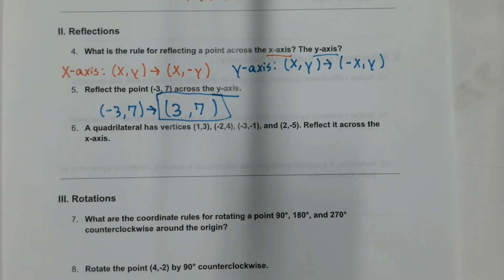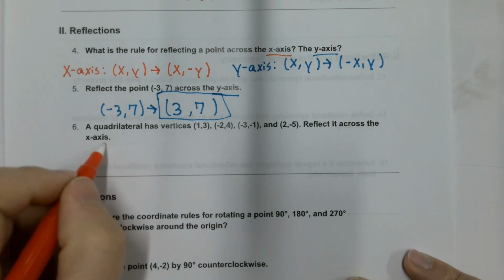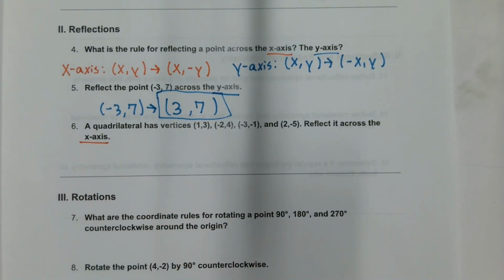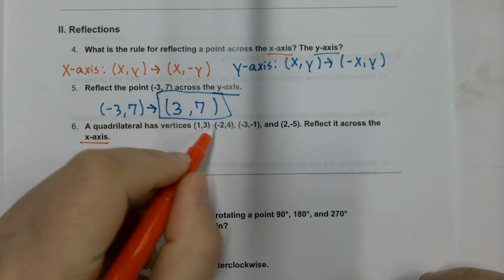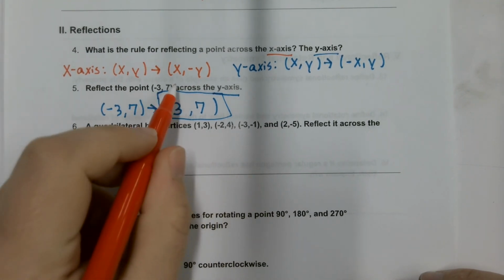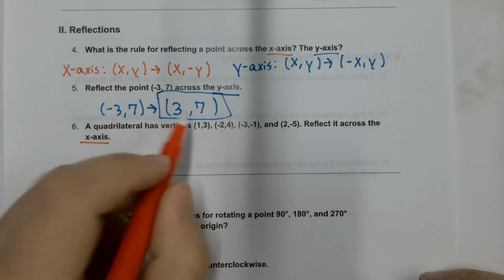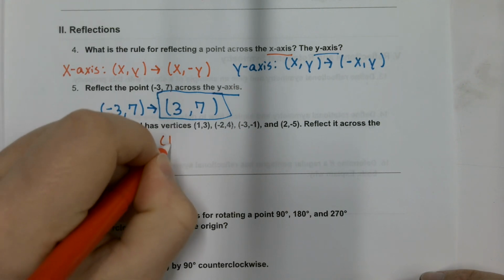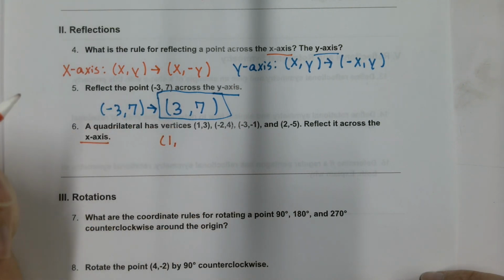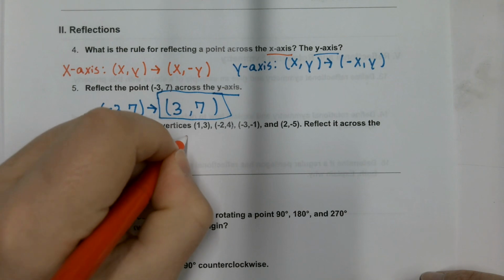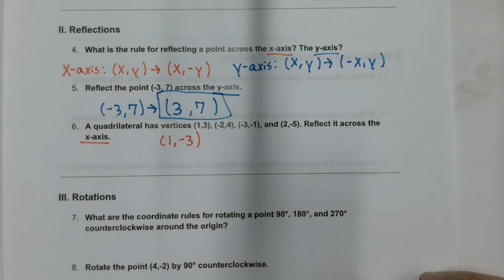So if I do the same thing for the last one, we just have a whole figure this time instead of 1 point. So I want to reflect across the x-axis for this one. So here I'm going to take each of these points and I'm going to change the y value to the opposite, but leave the x value the same. So this first one here would be 1, well, that's +3. We're going to make it -3.